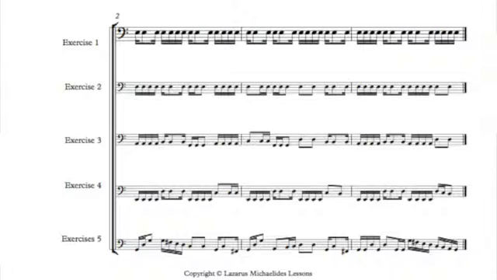Now I'm going to say it along with the words. 1, 2, 3, 4. Banana, double-decker, banana, double-decker, banana, banana, double-decker, banana, double-decker, banana, banana, double-decker.